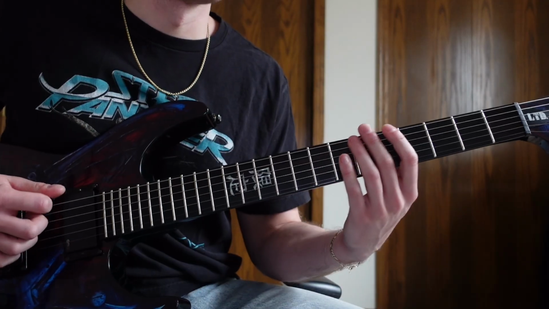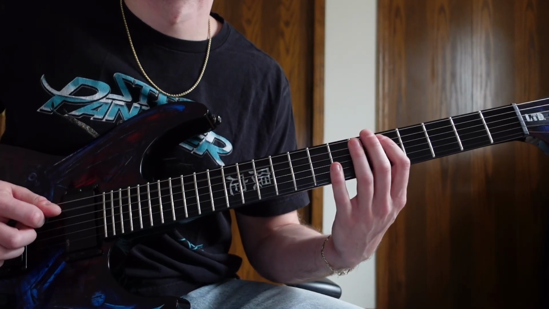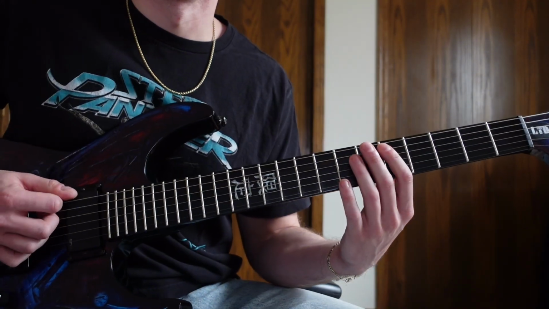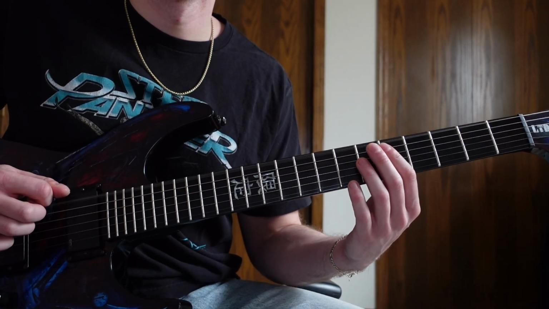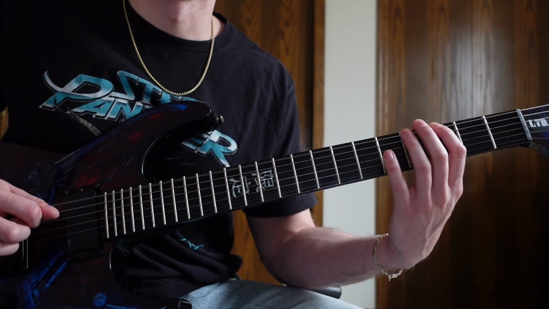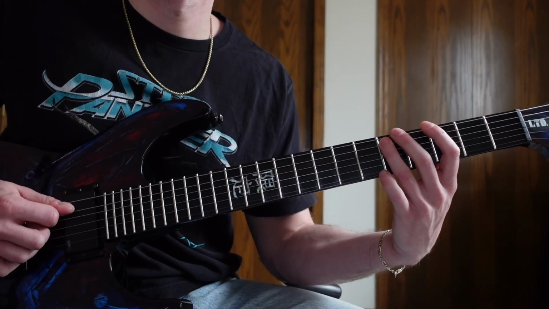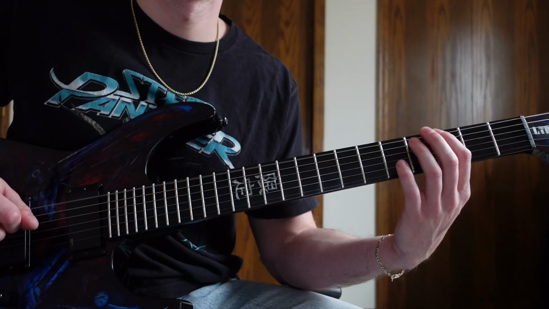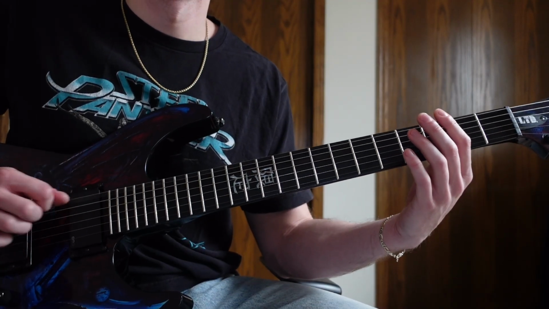And then you're gonna play open, 7, 5, to an open, to a 5, 7, and then open on your E, and then a 3rd fret of the E, up to the 5th of the A, back to the 3rd of the E, and then open.